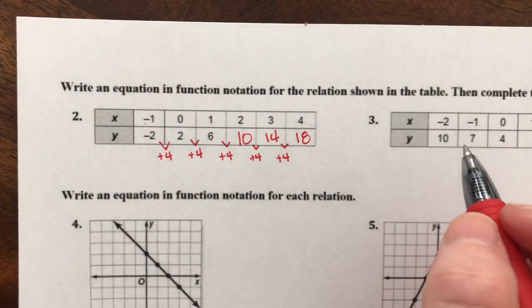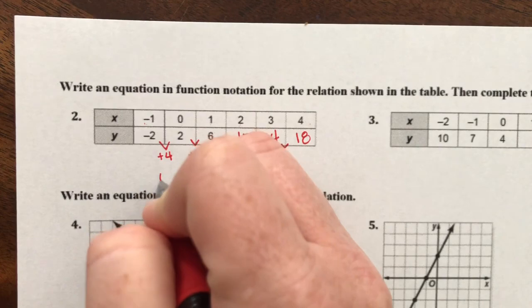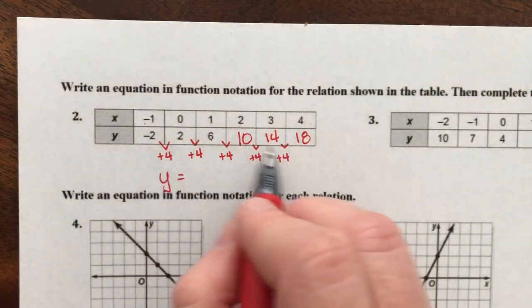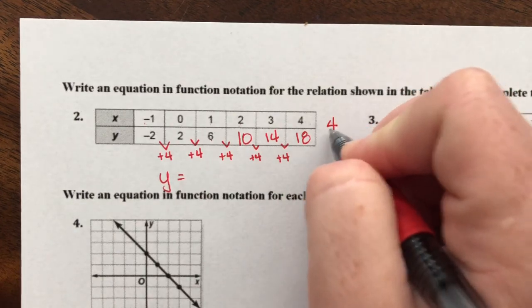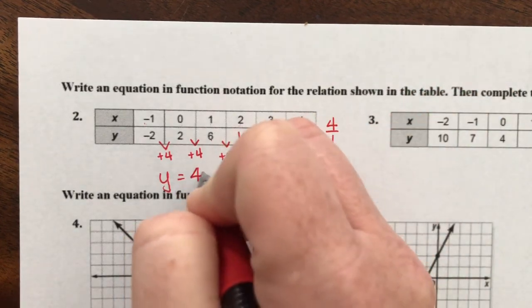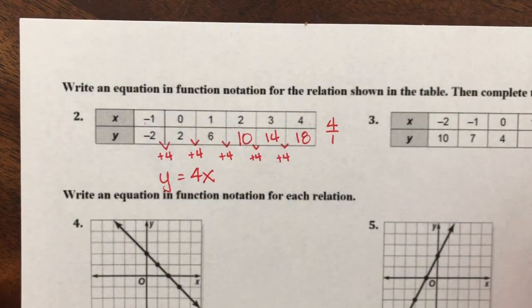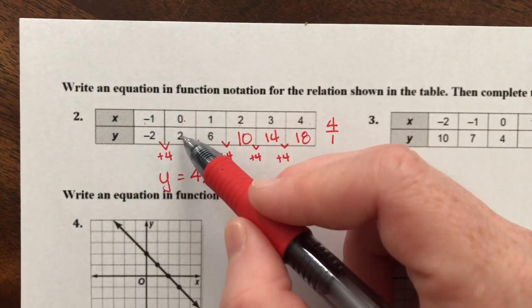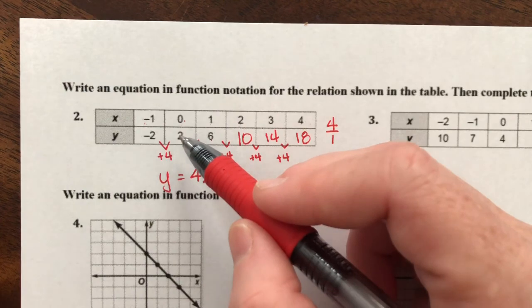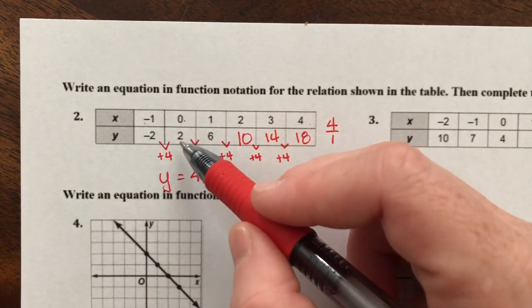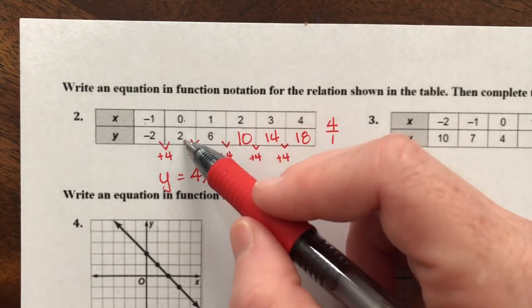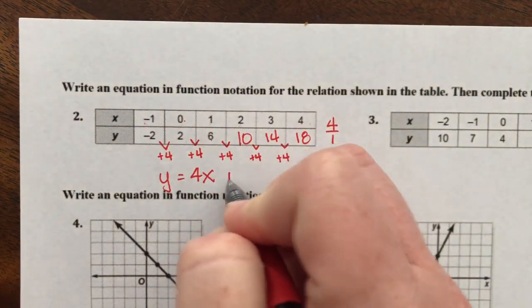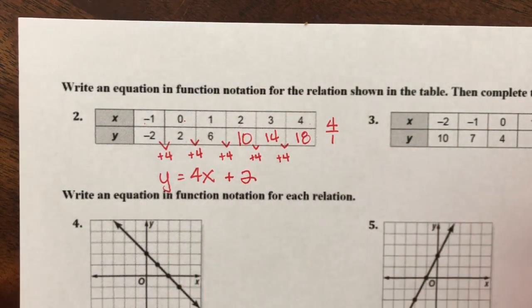My equation would be y equals my slope, change in y over change in x, that's 4 over 1, 4x. However, when I plug a 0 in for x, y is not 0. So this is not proportional, right? What did I do to the 0 here to get 2? I added 2. So in my equation, I'm going to add 2 on the end.